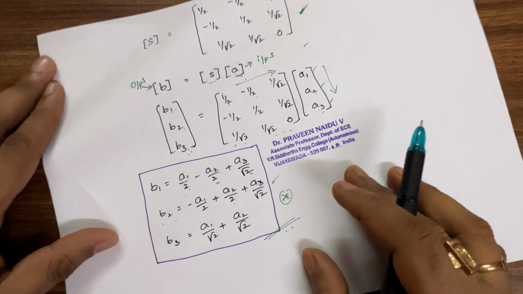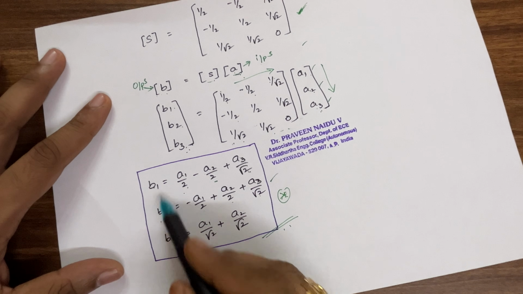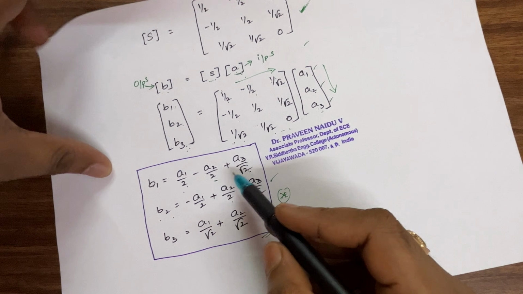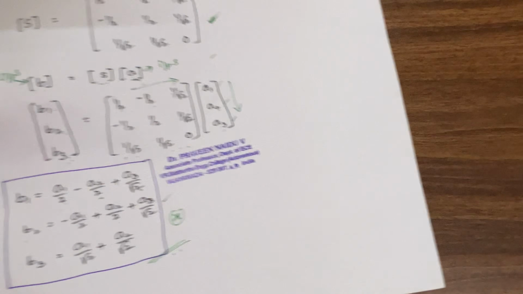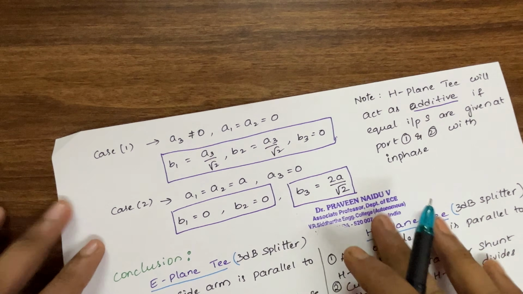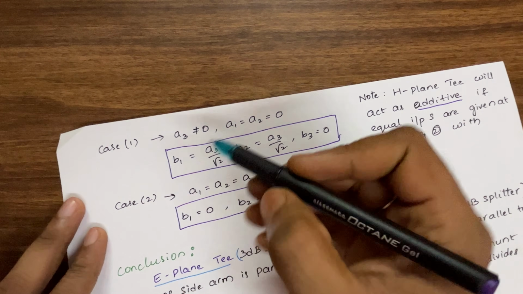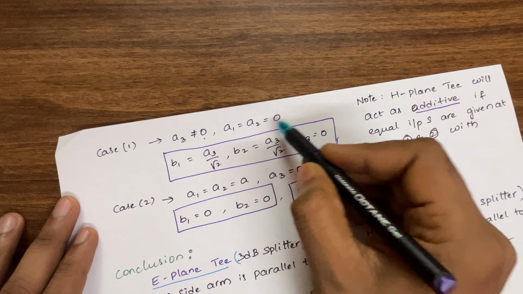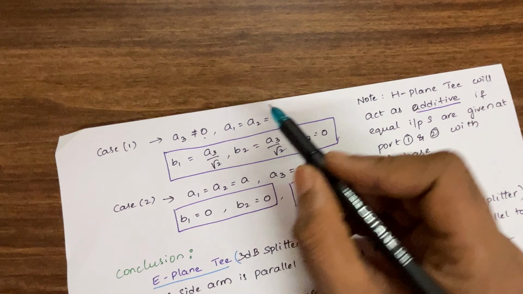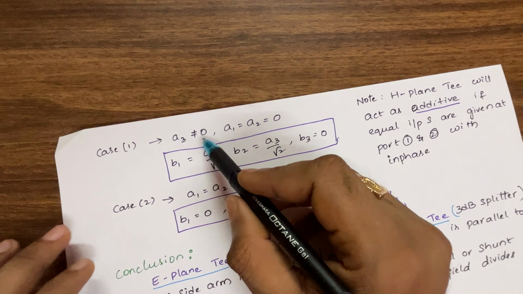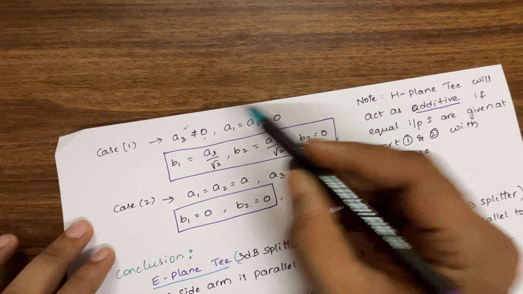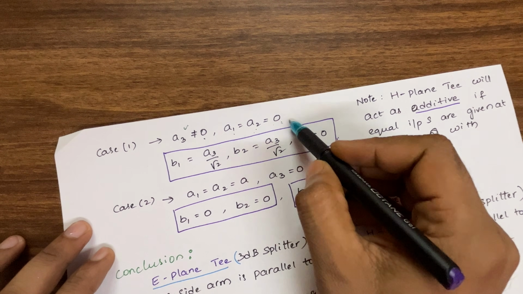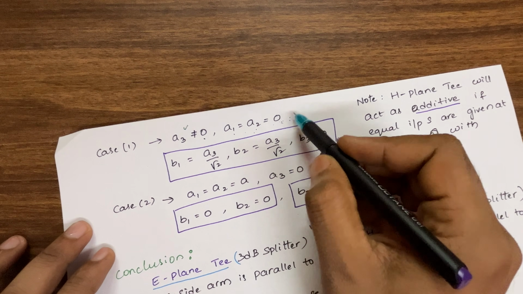Now we are going to see the output expressions by giving various input possibilities, that is input signals A1, A2 and A3. Here we have two different cases. The first case is A3 is not equal to 0, A1 is equal to A2 is equal to 0. What does it mean? A3 not equal to 0 means port number 3 is given some input. Port number 1 and port number 2 are not given any input, that is A1 is equal to 0 and A2 is equal to 0.